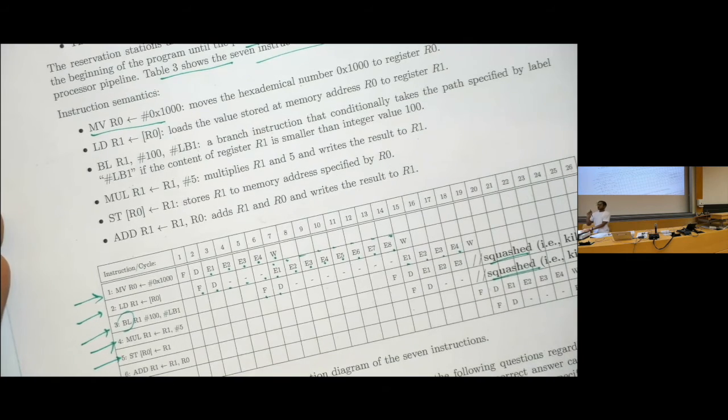Now, what does correct execution mean? Correct execution means this instruction was executed to completion. Completion is very important. This W, you see, this W means write back. It means the instruction was completed. It was not killed in between. I hope that's very clear.